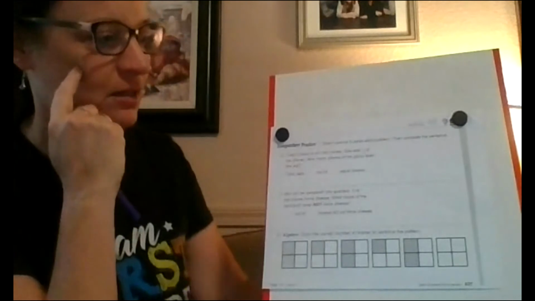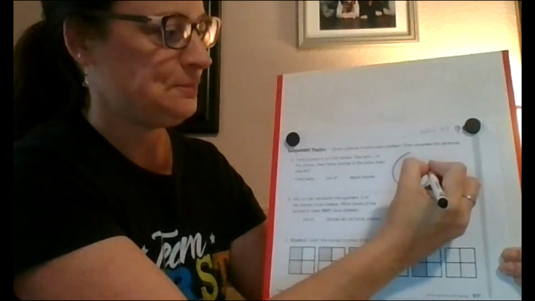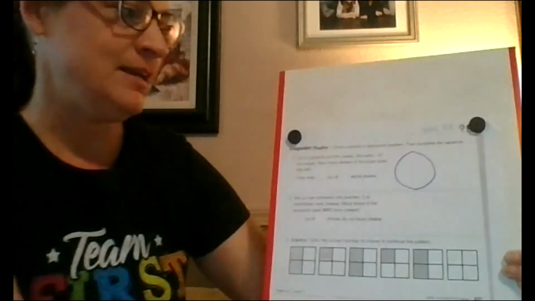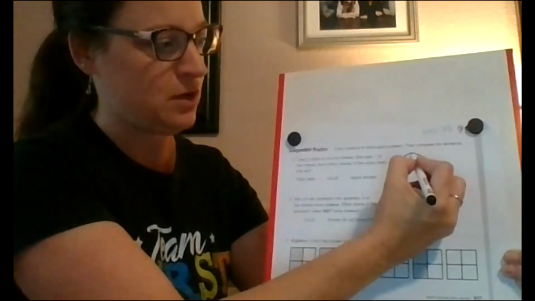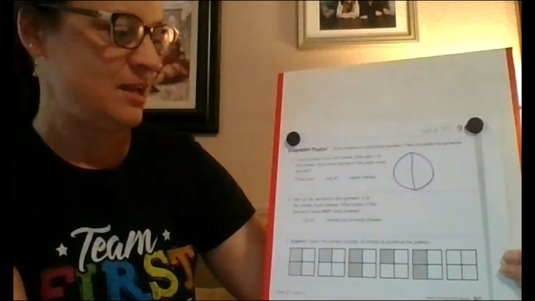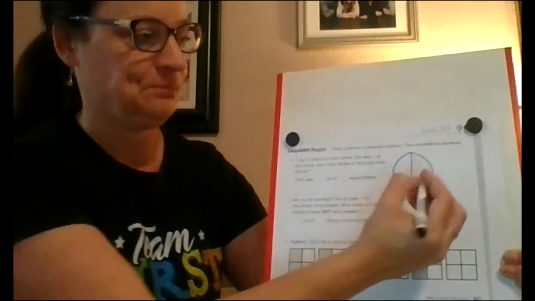Well, I could imagine it in my head, but it's very helpful to draw a picture to make a model of the problem. So I'm going to make my circle pizza. It says it's cut in halves, so I'm going to go top to bottom to show 2 halves. And then it says she eats 1 of the shares.